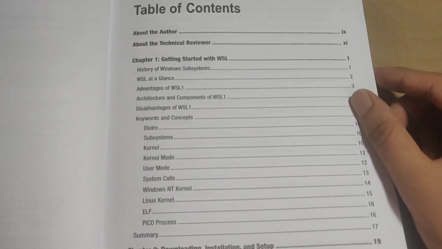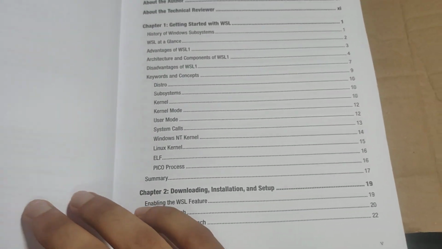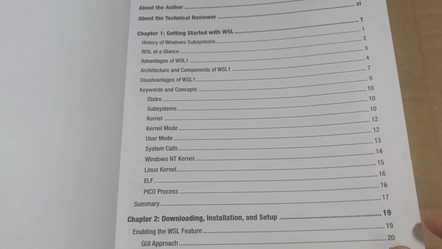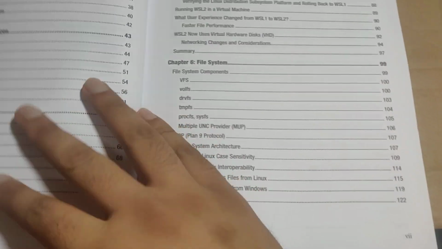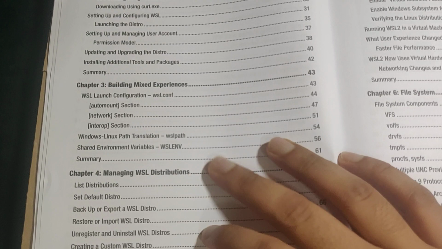Alright, so let's look into the table of contents. So here I have 9 chapters in the book. The first one is obviously basically a primer on Windows Subsystem for Linux. Second is covering details like download, setup and installation.